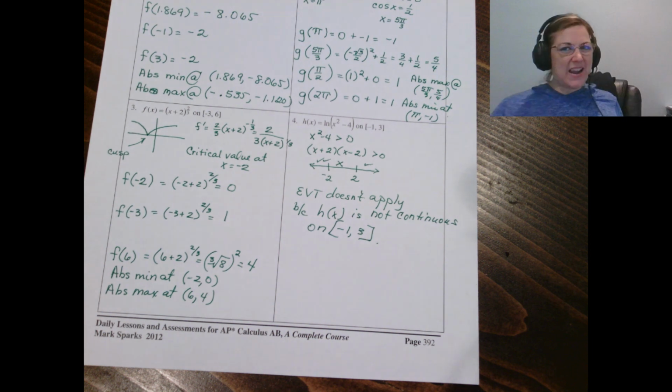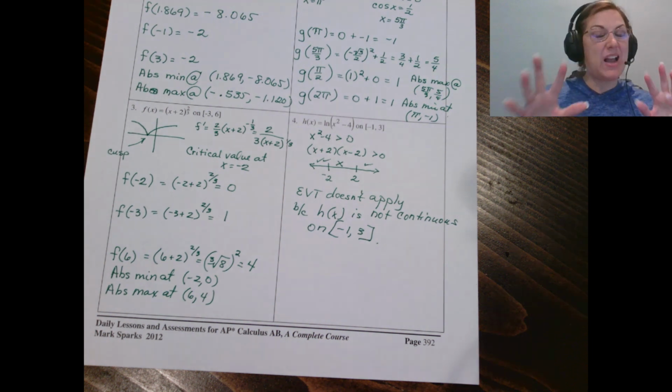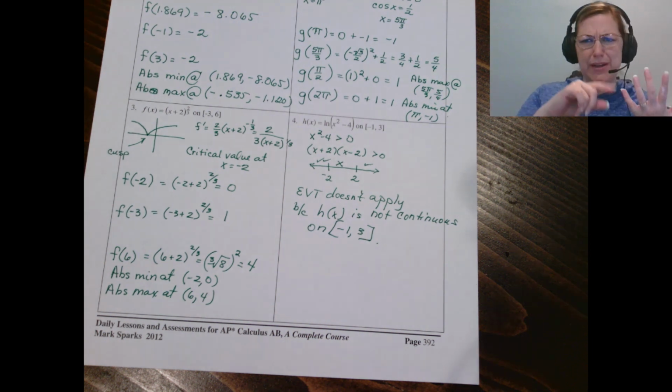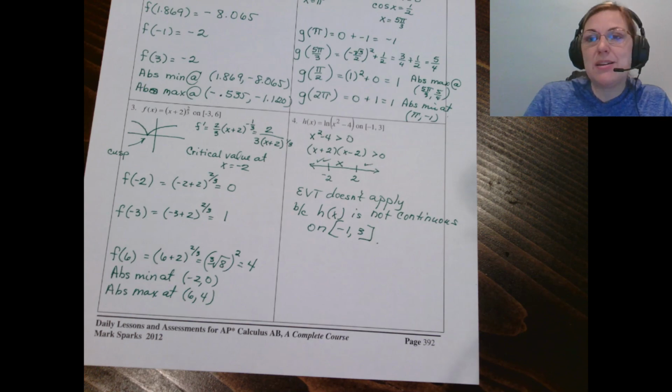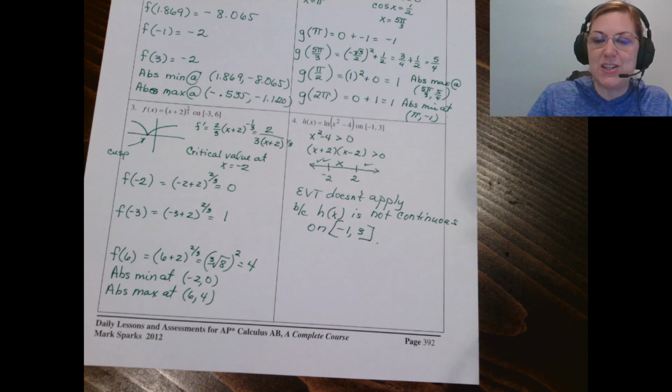So I hope that helps with our extreme value theorem. We've got some good work here with finding critical values, finding your absolute extrema, using those endpoints. Continue to practice with problems like these so that you're a little bit more comfortable with finding each of those values.